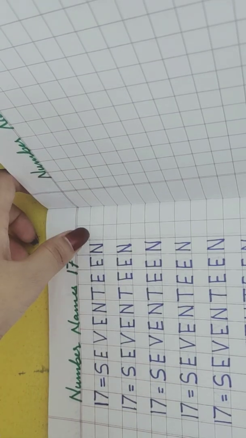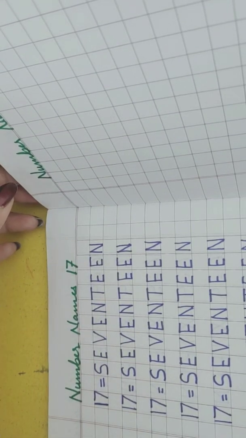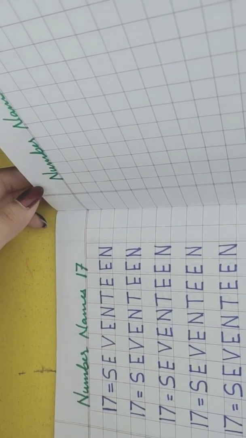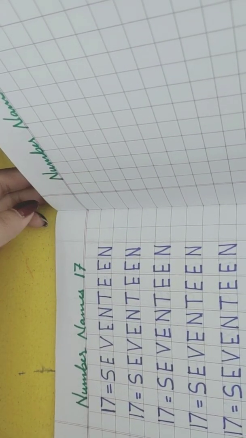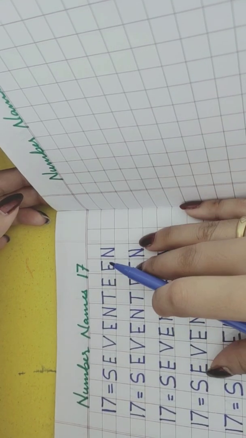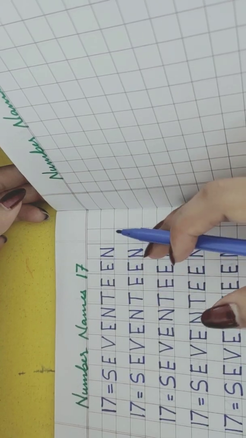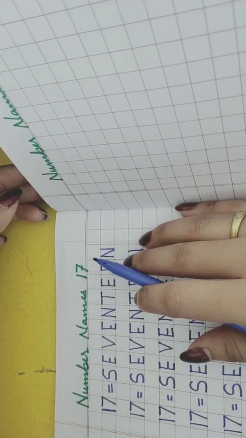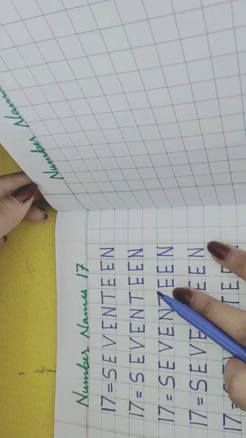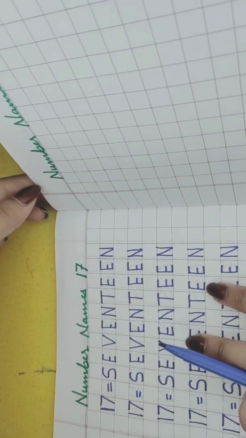So today we have learned the number names of 17. What did we learn today? Number names of 17. So what do you have to do? In your homework, you have to practice the number names of 17. You have to practice in one page.